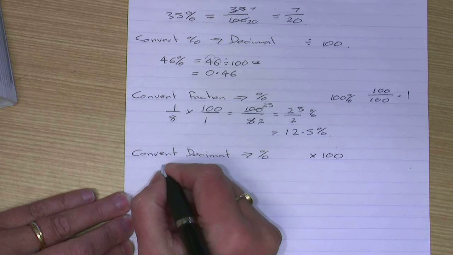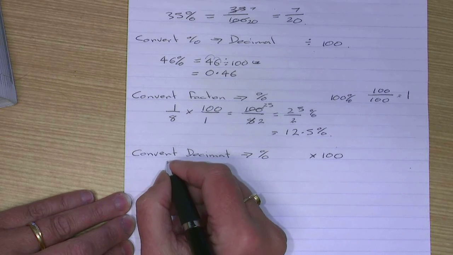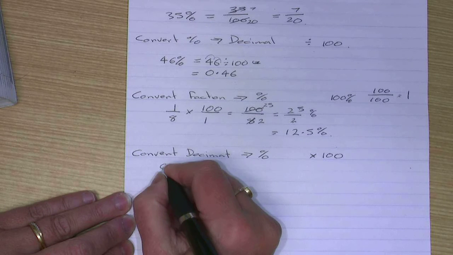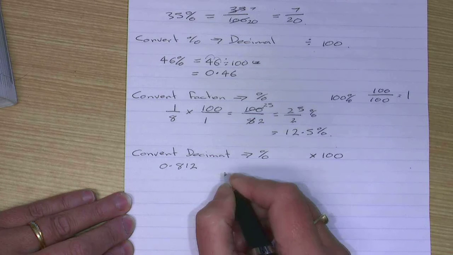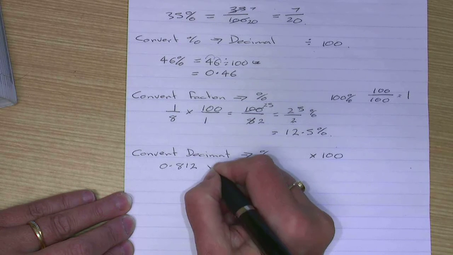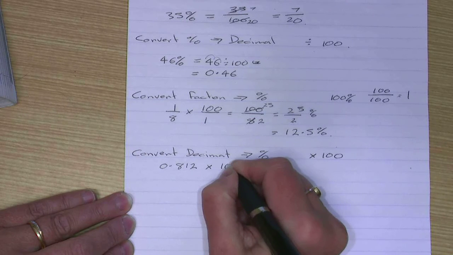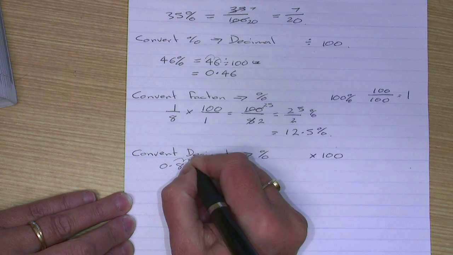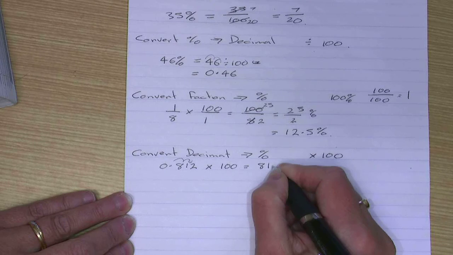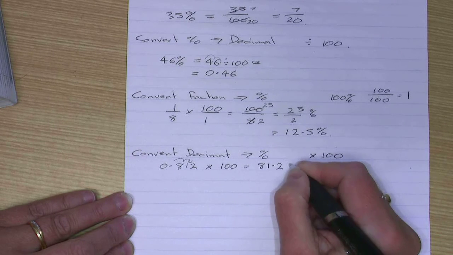If I have a decimal, 0.812, to get it into a percentage, I multiply it by 100, so that will move my decimal point 2 places, so that will be 81.2, and that's my answer as a percentage.